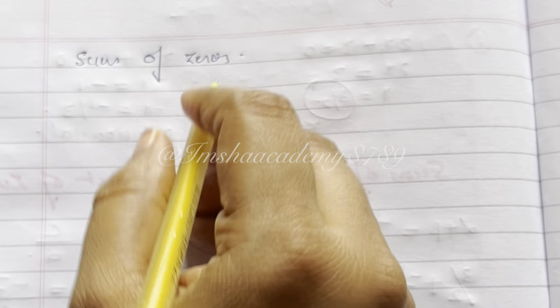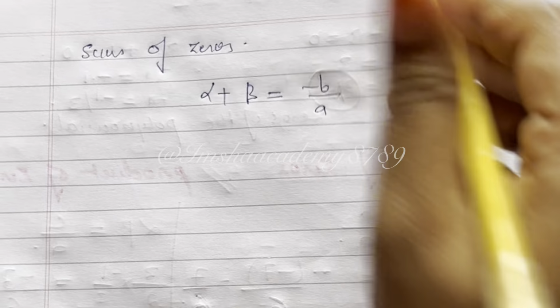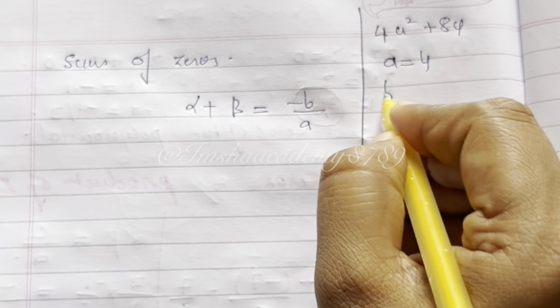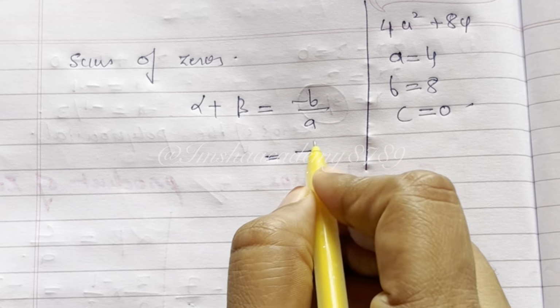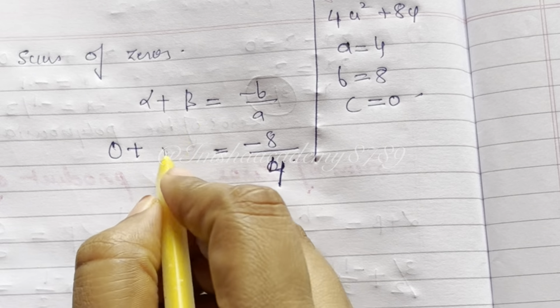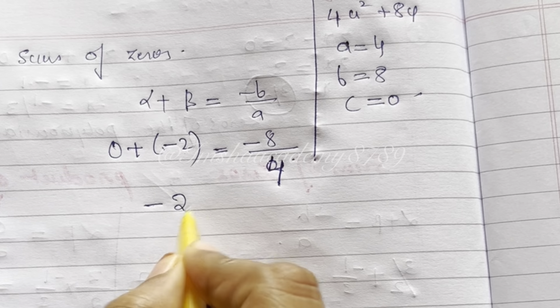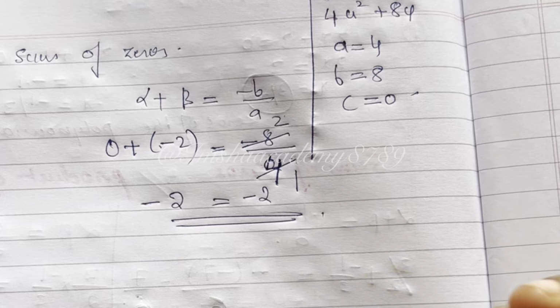In that, we need to find alpha plus beta is equal to minus b by a. So 4u square plus 8u. In this, a is 4, b is 8, c is 0. So what answer should we get? Minus b, minus 8 by 4. 0 plus minus 2 is nothing but minus 2. Here 4 1s are 4, 4 2s are 8, minus 2. Sum of zeros is equal, right? Now we need to find the product of zeros.